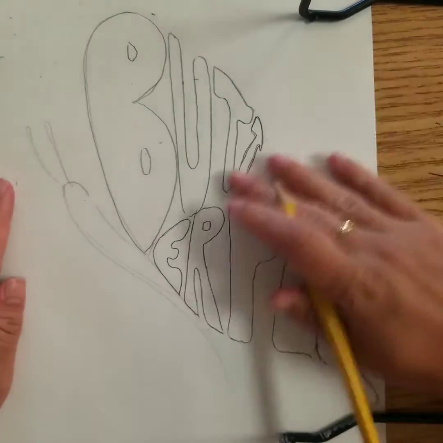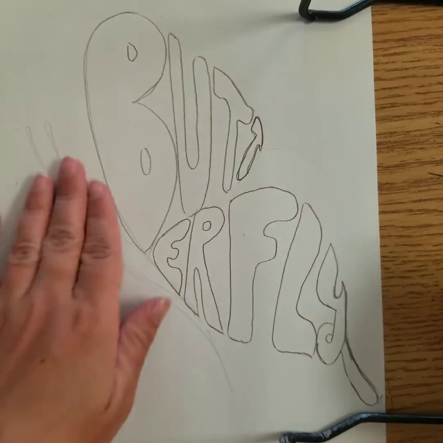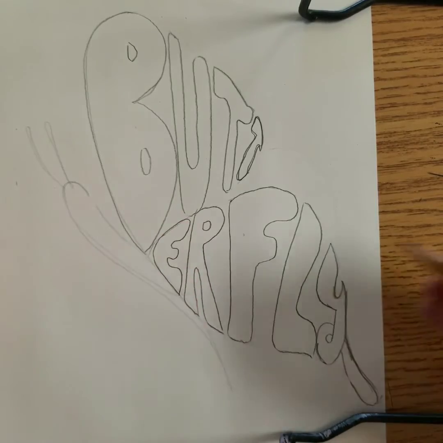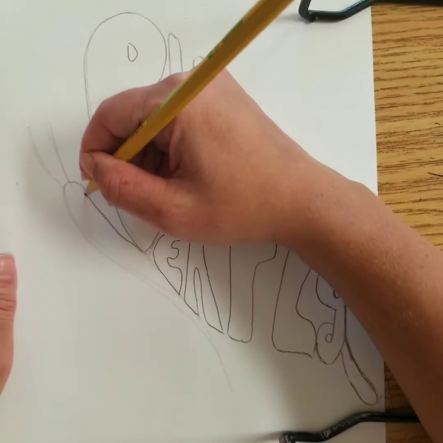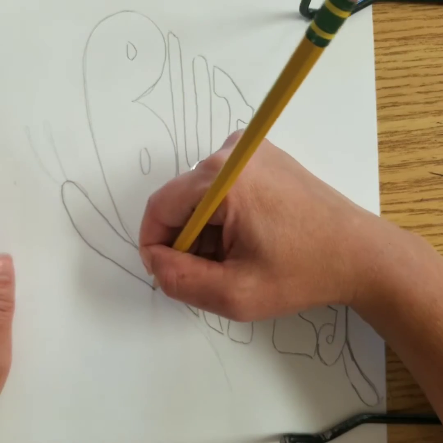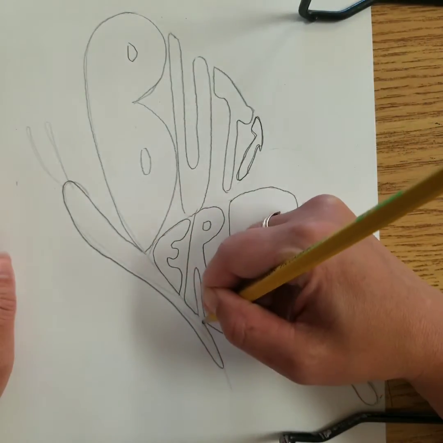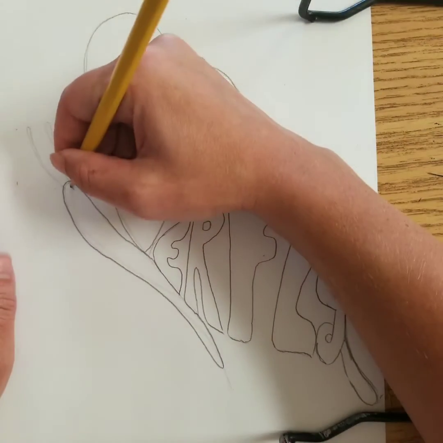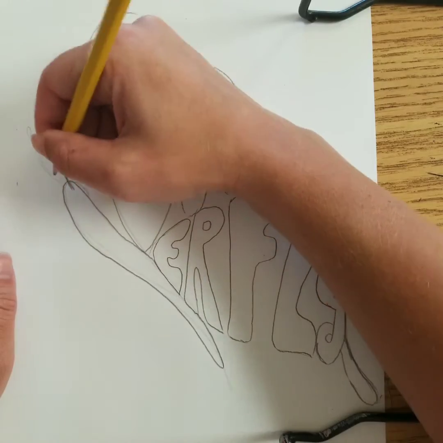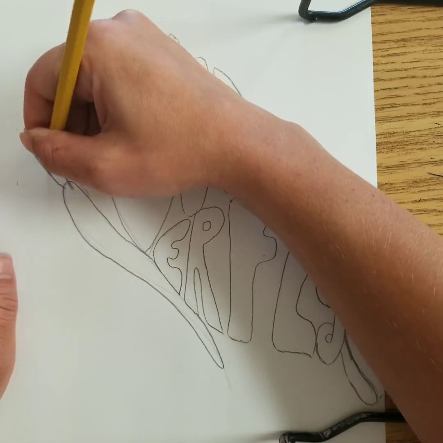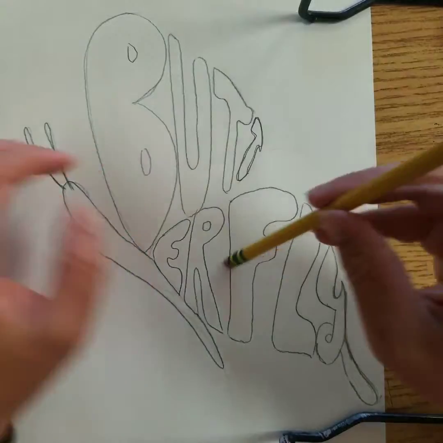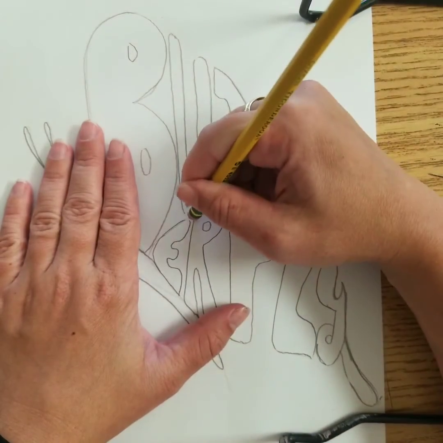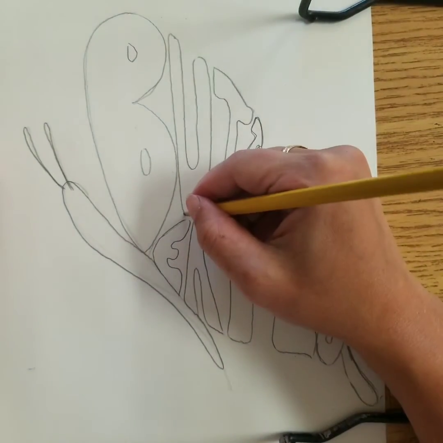Okay. So now you still get the idea that there are wings. And I'm going to go over the body of my butterfly again, adding that in here. It's little antennas. And then once you have that complete, your next step would be to start coloring. And we're going to color with colored pencil.